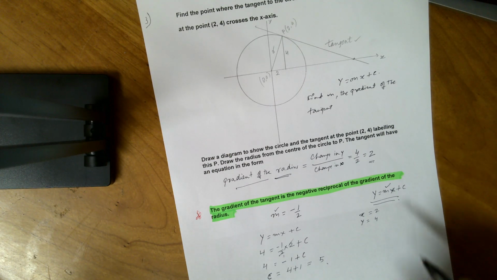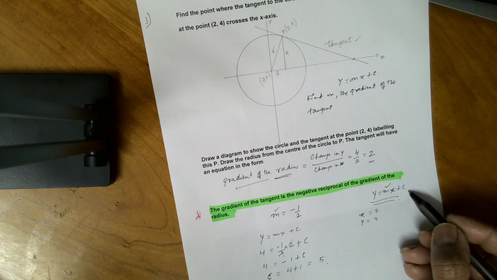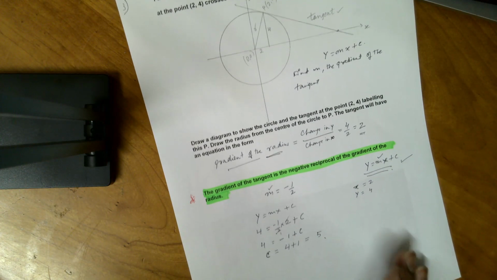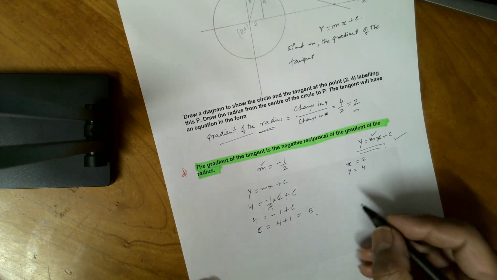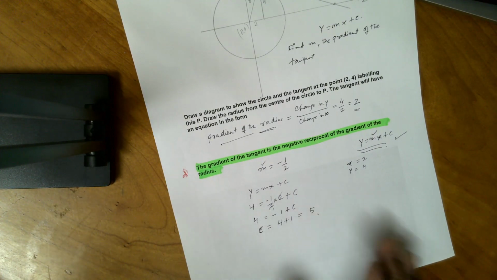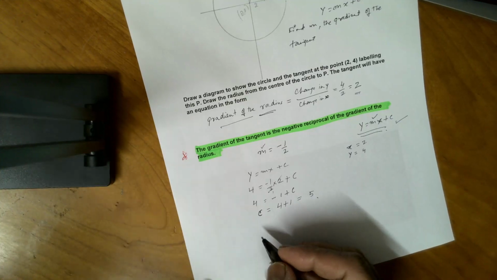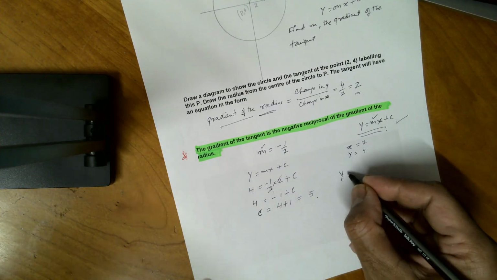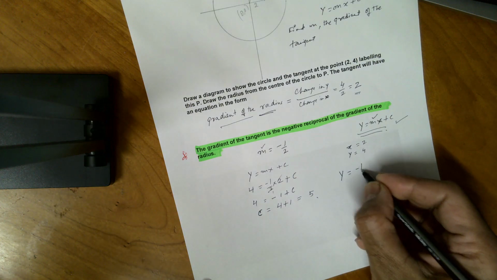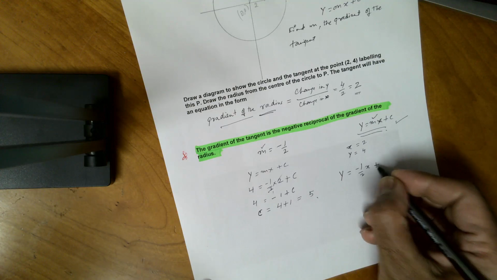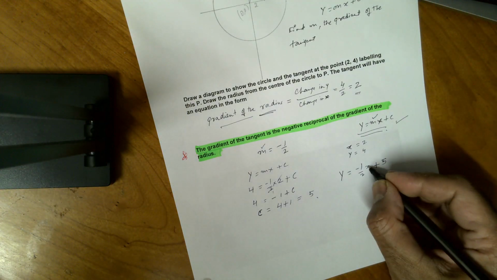So now we got c as well. The equation of the tangent would be y equals minus half x plus 5.